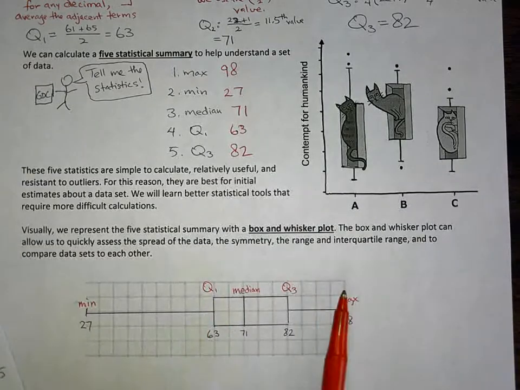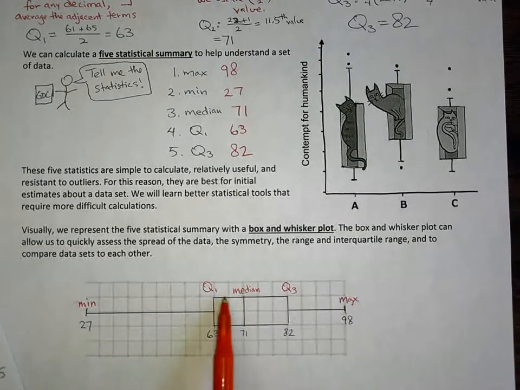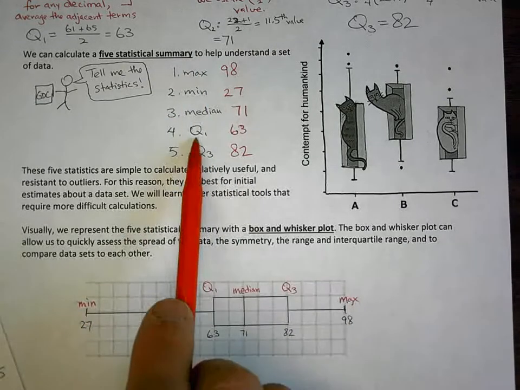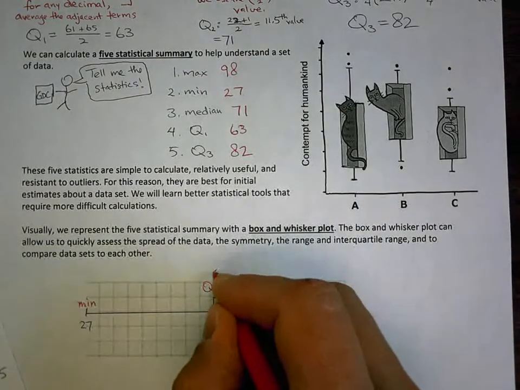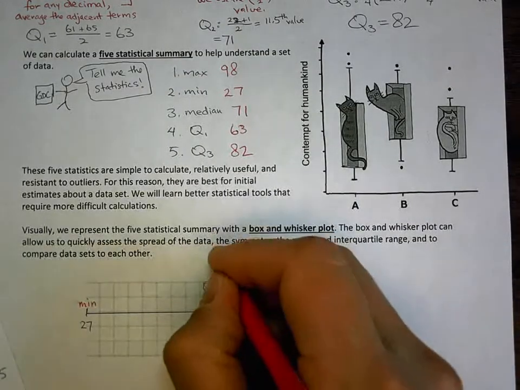We call it a box and whisker plot because we use a box to represent the interquartile range. That is the middle half of the data. And then we use these whiskers to represent the upper quartile and the lower quartile. So all this information from the 5 statistical summary is summarized here. And now we can actually figure out those ranges I was telling you about.